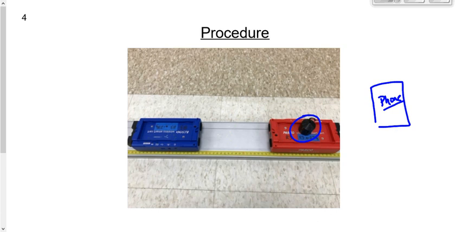Now, what's this procedure going to look like? It's actually pretty straightforward. One of these carts is going to remain at rest. It doesn't really matter which one is which, the blue one or the red one. One of them starts at rest. One of them, you're going to give a little push. In other words, you're going to give an initial velocity to one of them.